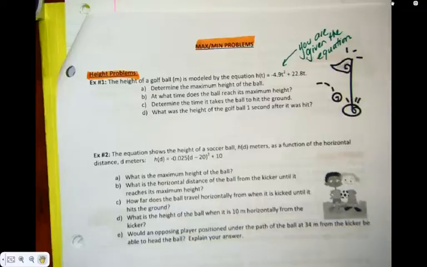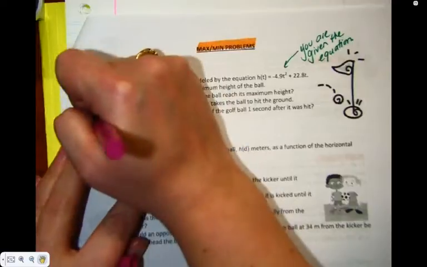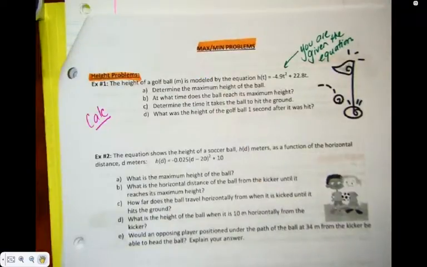And these are generally calculator questions unless the numbers are really, really simple. But generally, these are calculator type questions.